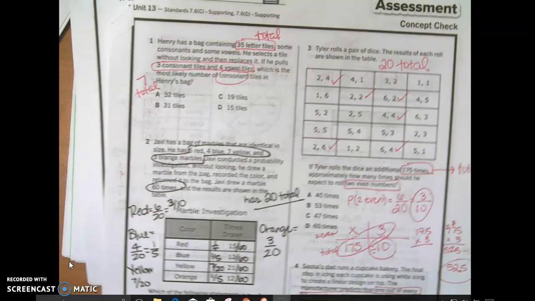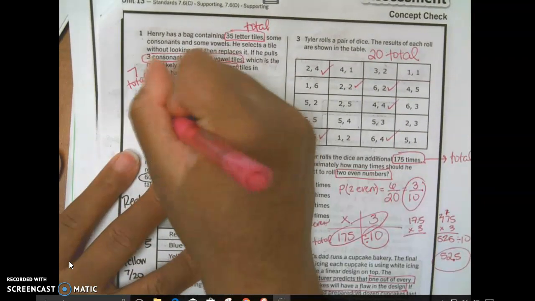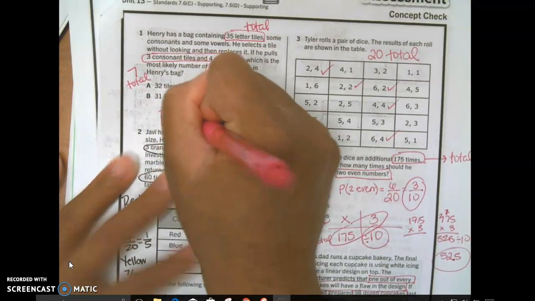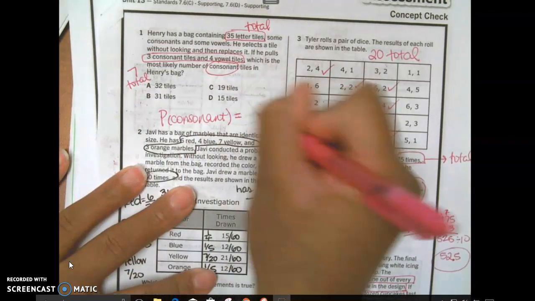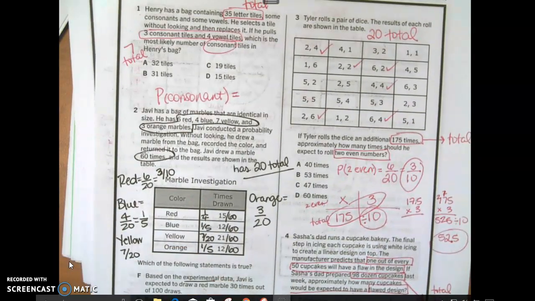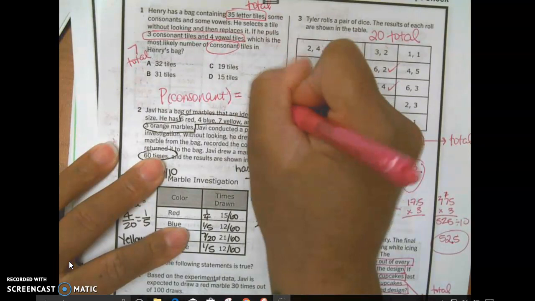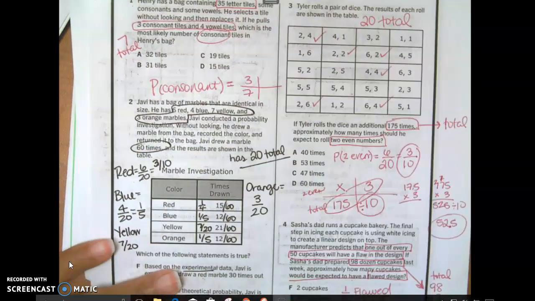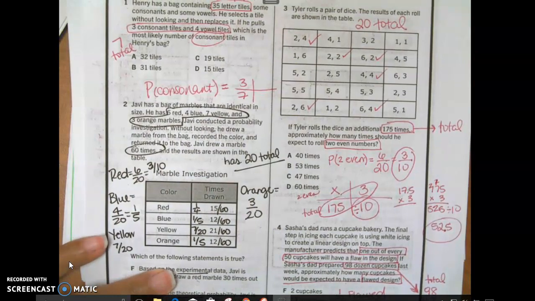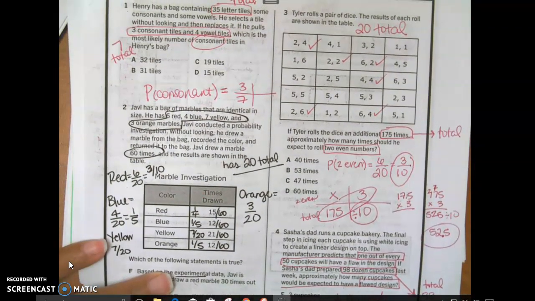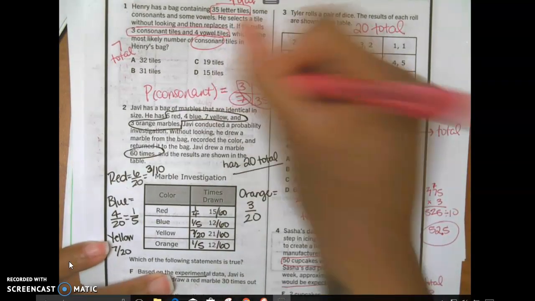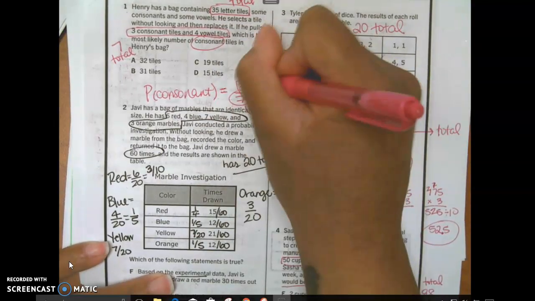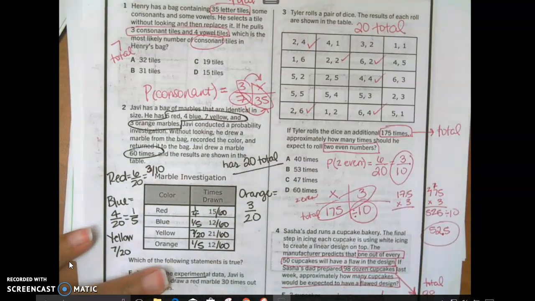What are they asking for? Okay, what's the chance of him getting a consonant? Then what goes on the other side? Where does 35 go? On the bottom. Cross multiply, then divide. Or figure out what you need to do to 7 to get to 35 and then apply the do-do rule. Okay, what was another one?